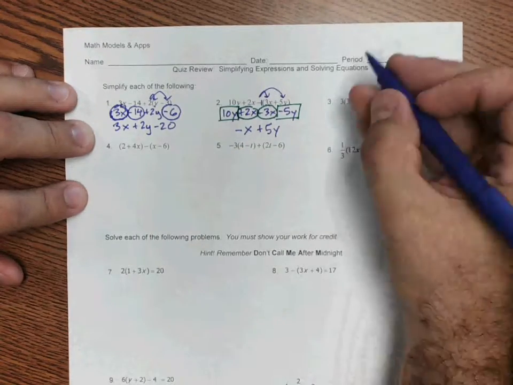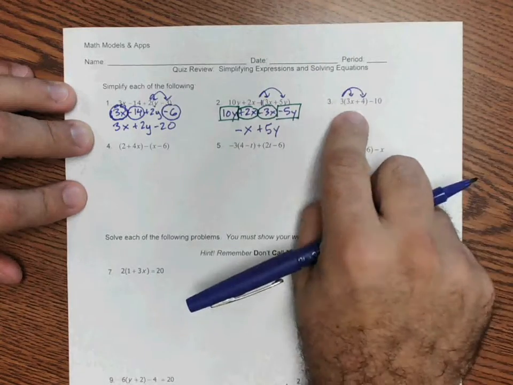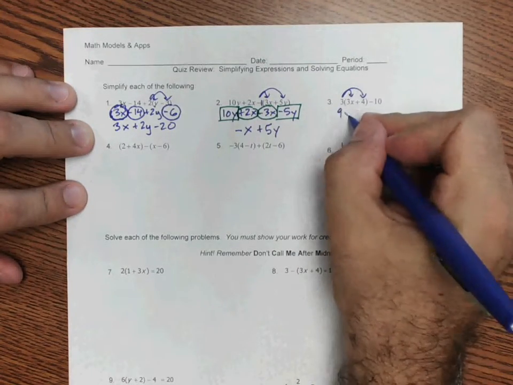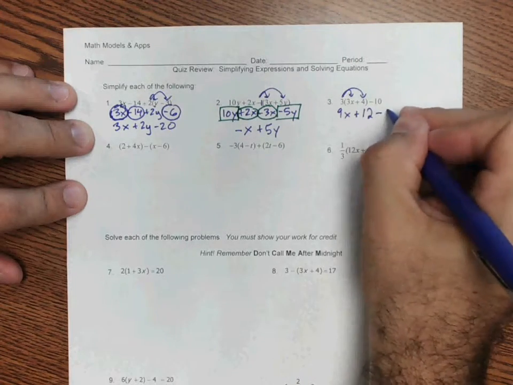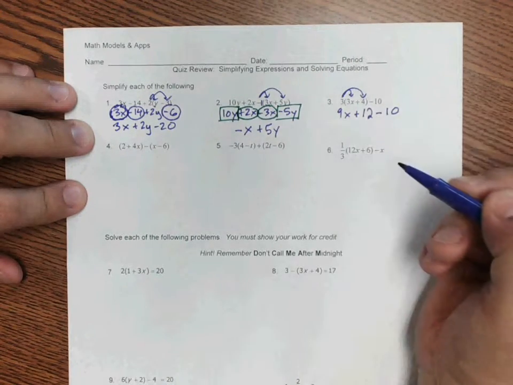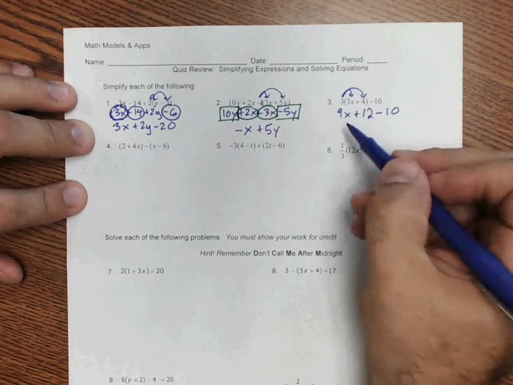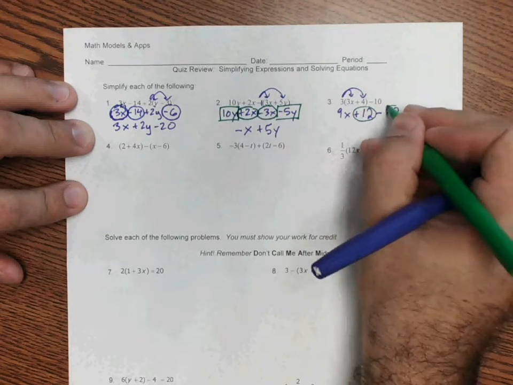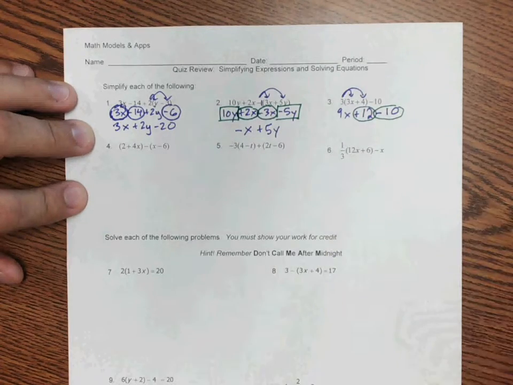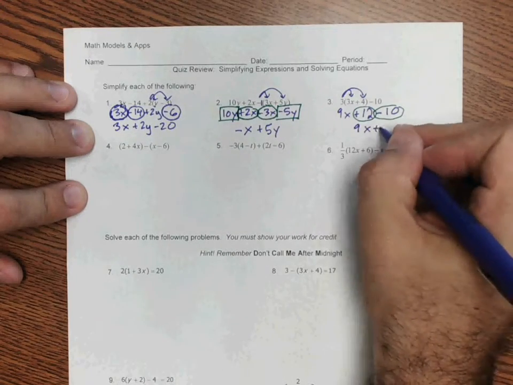Next problem, we are going to multiply 3 times 3x and 3 times 4. 3 times 3x gives us 9x. 3 times 4 is 12. The minus 10 does not need to be multiplied because it's outside of the parentheses. We do still need to look for like terms. 9x does not have a partner, but these numbers can be combined. So I have 12 minus 10. 12 minus 10 is 2. So my correct answer here is going to be 9x plus 2.